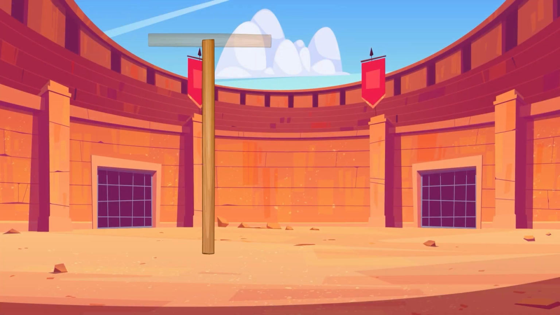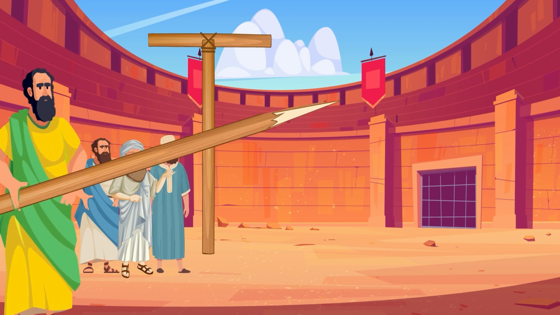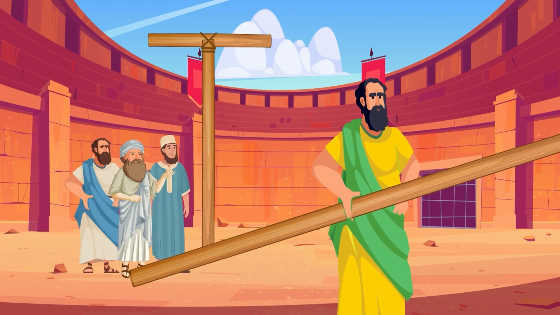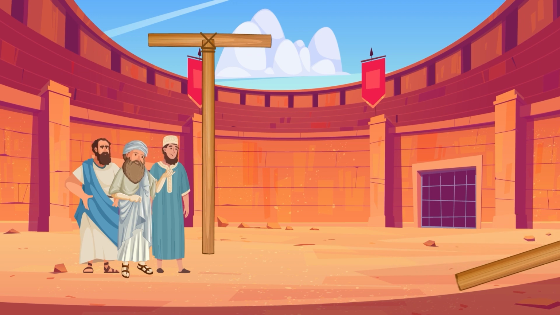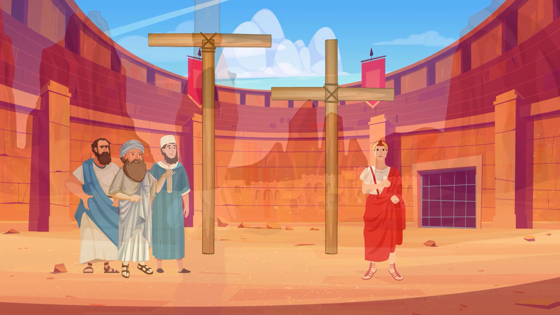The cross was made in the shape of the letter T, and it was used by the Carthaginians, the Greeks, and the Persians. Even Sennacherib, the Assyrian king, used a form of crucifixion, where prisoners were strung up on poles with the pole inserted through their ribs. However, crucifixions are most famously known by their use from the Romans, who eventually crucified Jesus Christ.